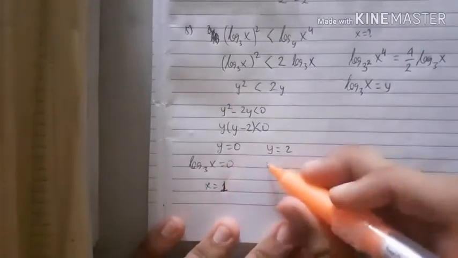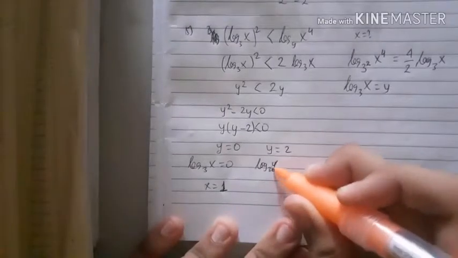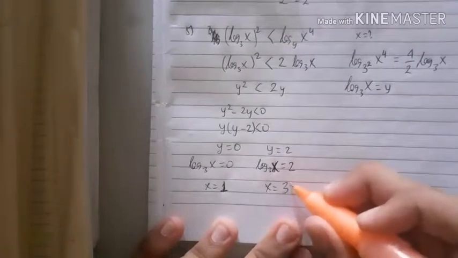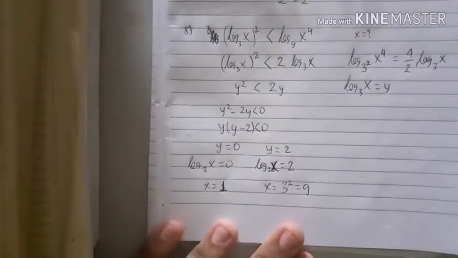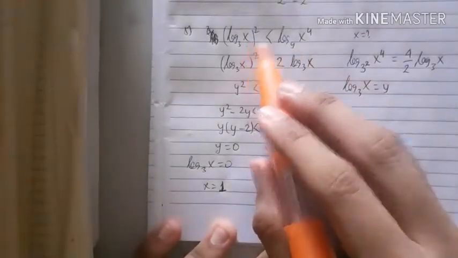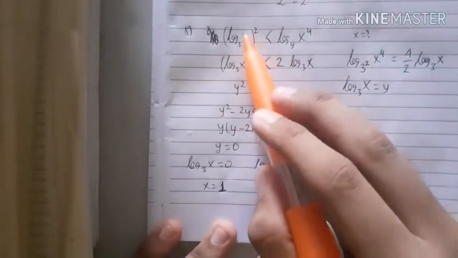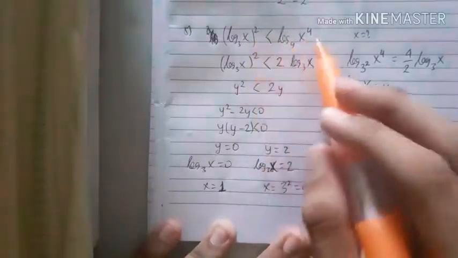So x is 1, and logarithm base 3 of x equals 2. So x is 3 to the power of 2, right? Is it 9? And now, for logarithm itself, if there is an inequality here, we determine the x variable inside of these two logarithms because they are the same.